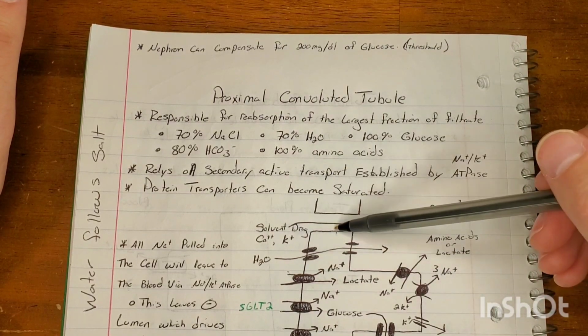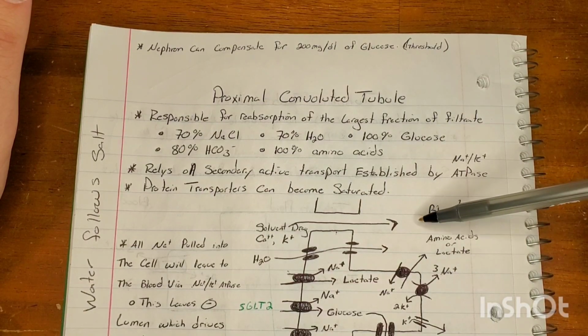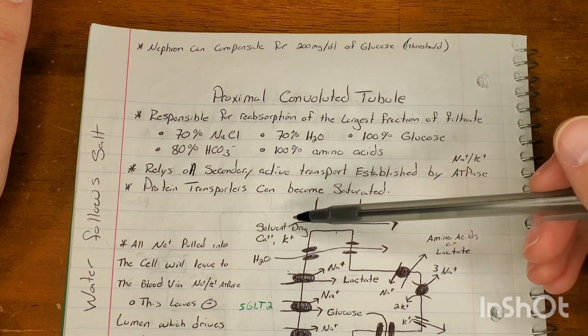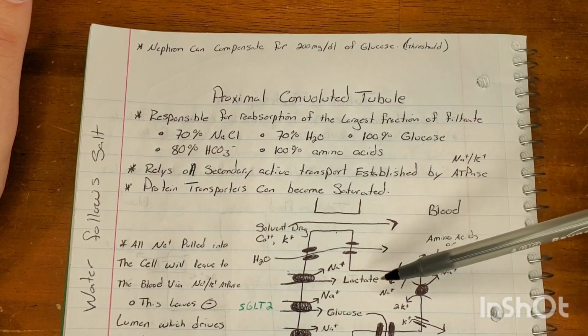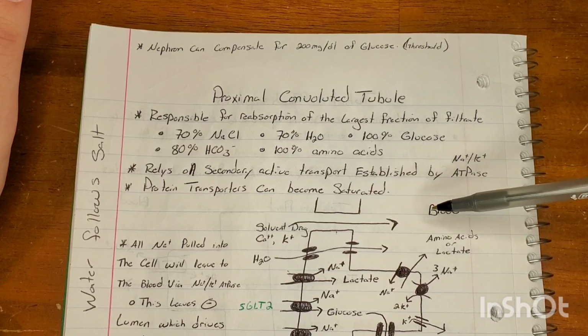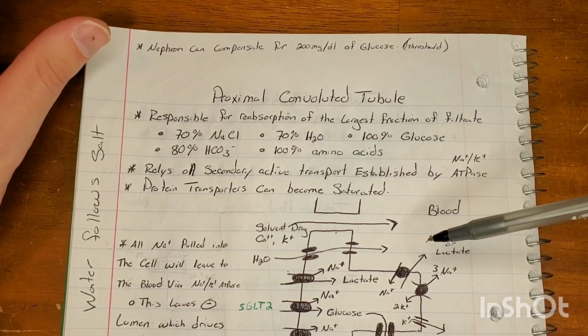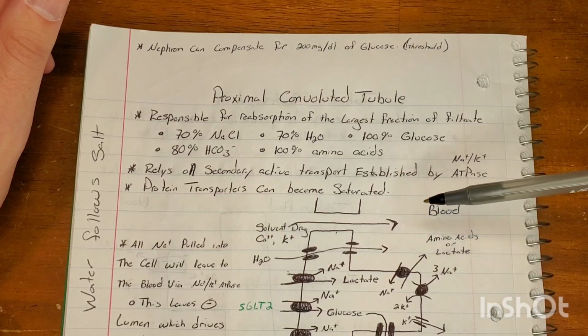In between these cells, you'll see that we do have capability for water to come through here. When water does come through, it will pull along calcium, potassium, it can pull along chloride, it can pull along sodium in what's called a solvent drag. It will just drag those ions through the spaces between the cells.